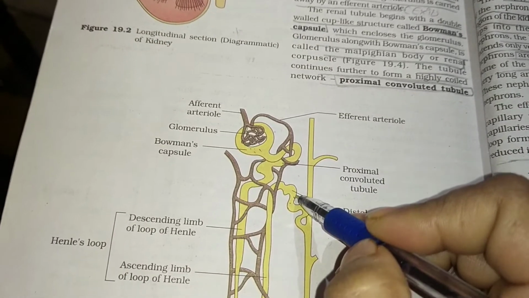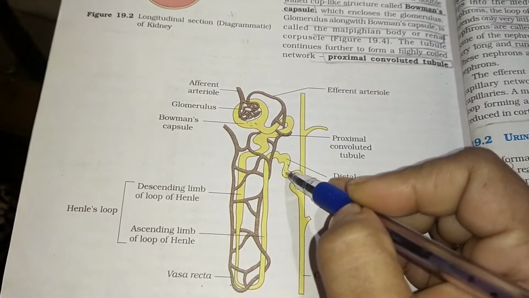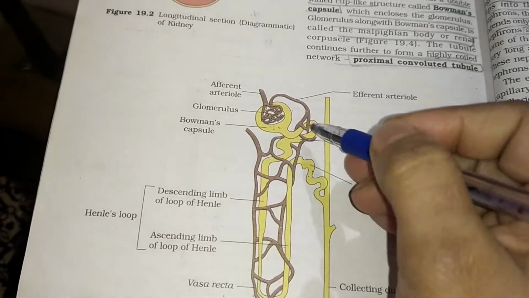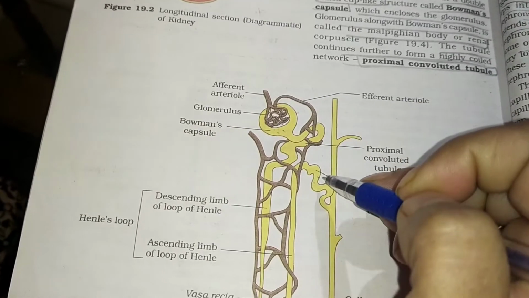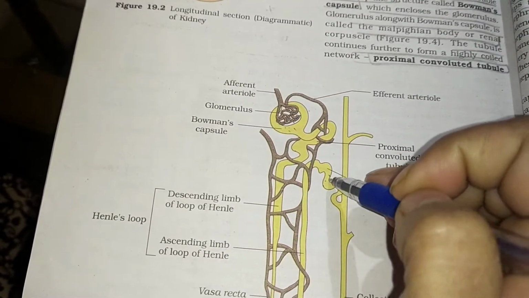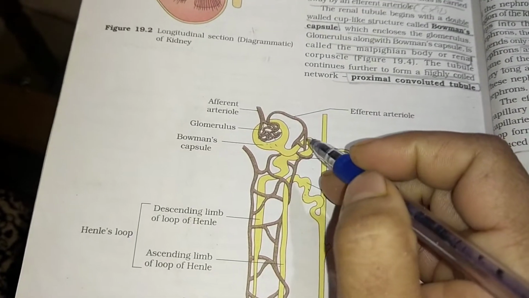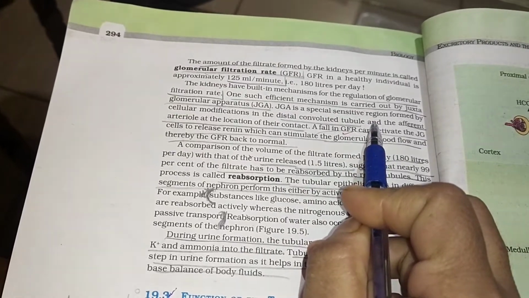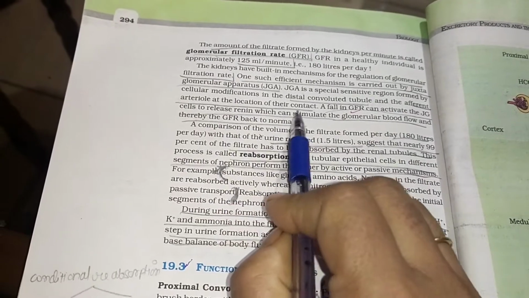The distal convoluted tubule is the part of the renal tubule which is present far from the Bowman's capsule. The cells of the distal convoluted tubule and the cells of the afferent arteriole are modified at the point of their junction, where they are in contact. That is called the JGA or juxtaglomerular apparatus. JGA is a special sensitive region, with modification of the distal convoluted tubule and the afferent arteriole at the location of their contact.